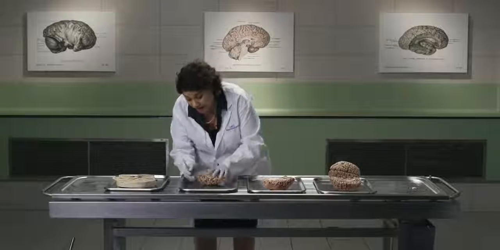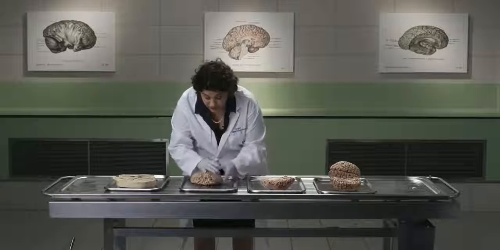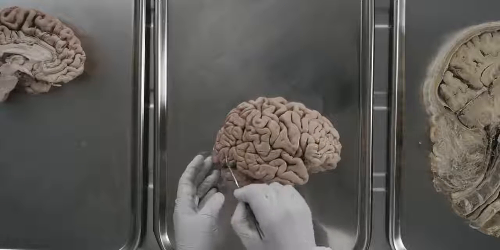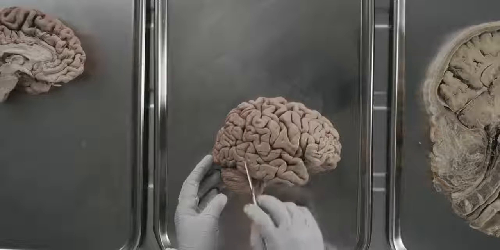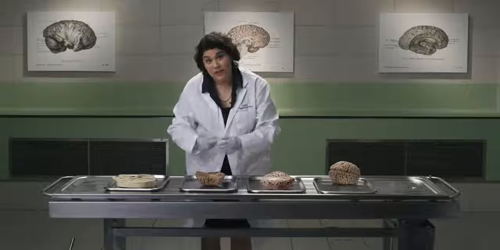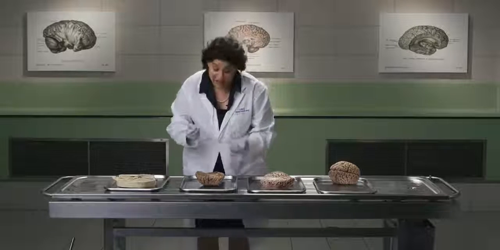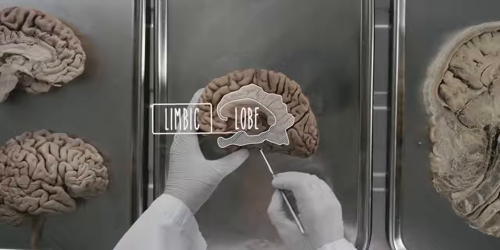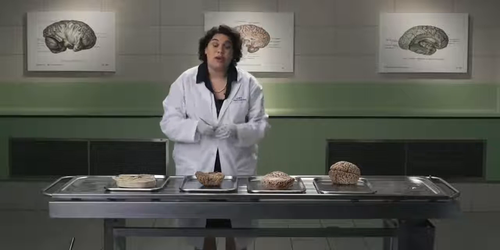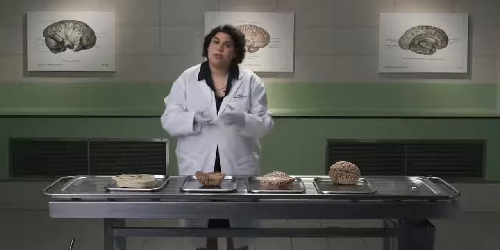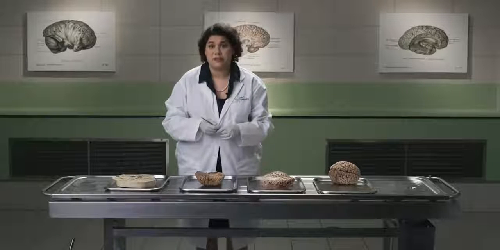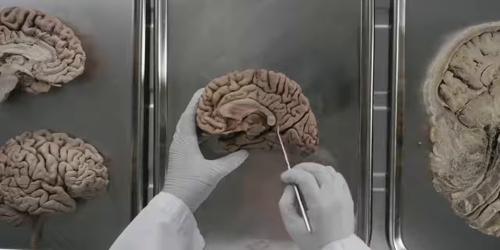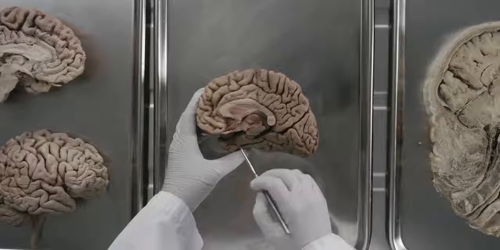You can draw a line onto the lateral surface right here to differentiate between the occipital lobe and the parietal and temporal lobes. In this medial view of the brain, you can identify a continuous strip of cortex which swings around the surface of the brain. This lobe has been dubbed the limbic lobe due to its intimate relationship with the limbic system. It spans the frontal, parietal, and temporal lobes.